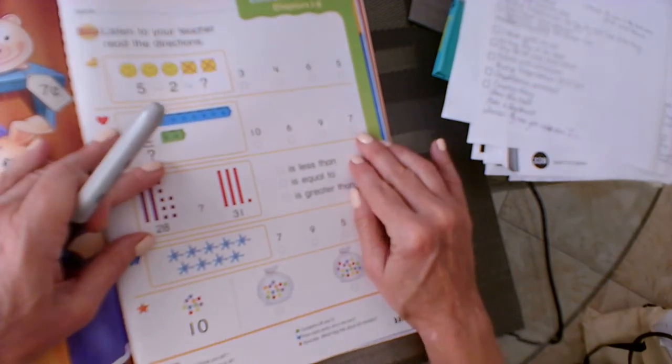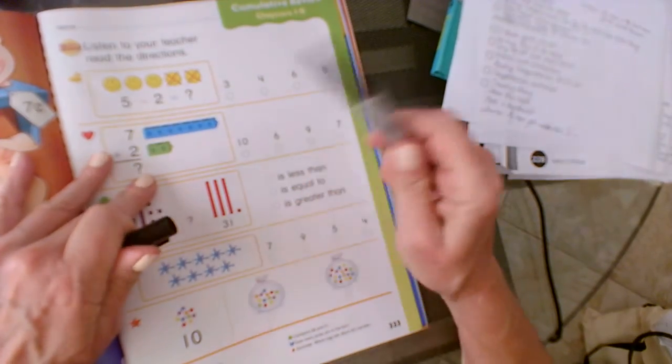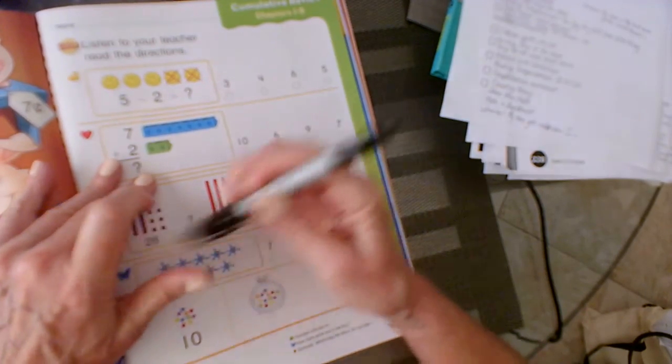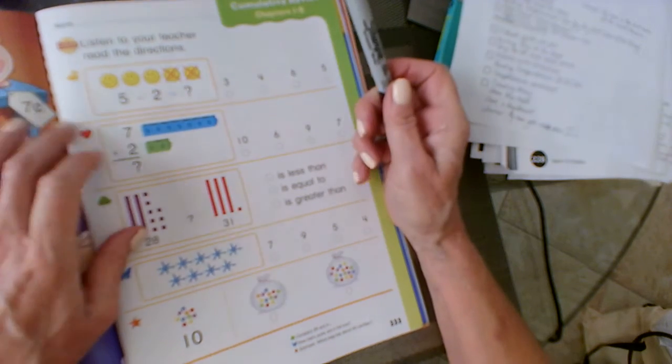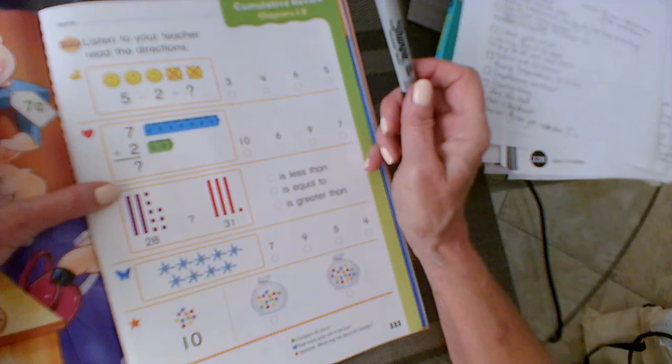Hello, boys and girls. Today we're going to work on page 333 in our math workbook. This is a review of several chapters, so we're going to see how much you remember from the other chapters.